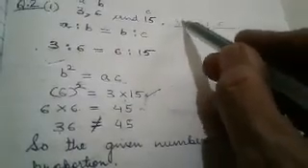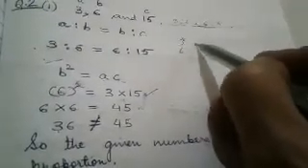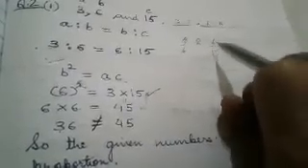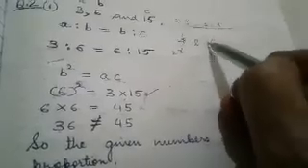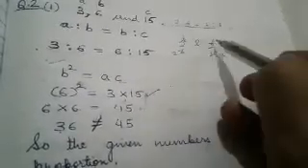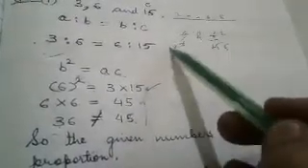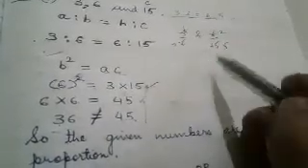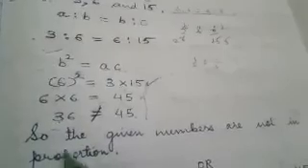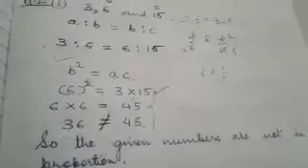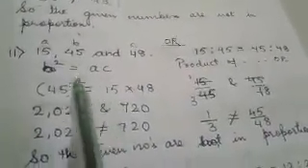But if you are bored with product of extremes also, then do it like this. 3 is to 6, I can write 3 upon 6 and 6 upon 15. So I know 3 1s are 3, 3 2s are 6, and 3 2s are 6, 3 5s are 15. So 1 by 2 is not equal to 2 by 5. Here I have got 1 by 2 and 2 by 5, which are not equal. So the given numbers are not in proportion. I have explained different methods to solve it. So just try whatever you feel is easy. According to your convenience, you have to solve.